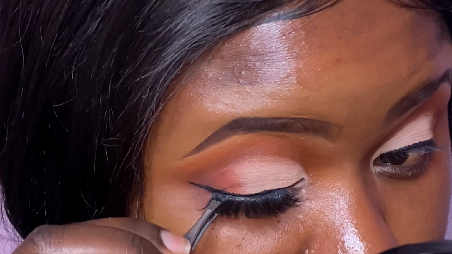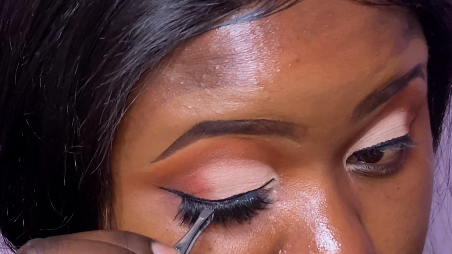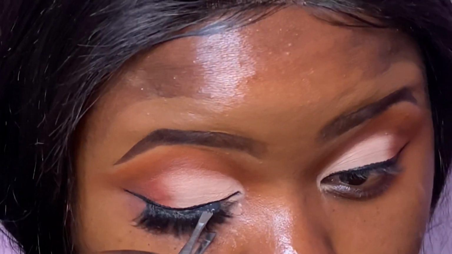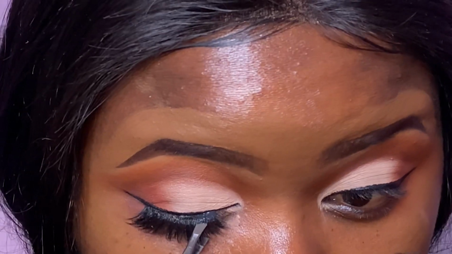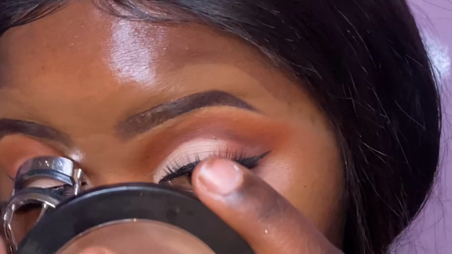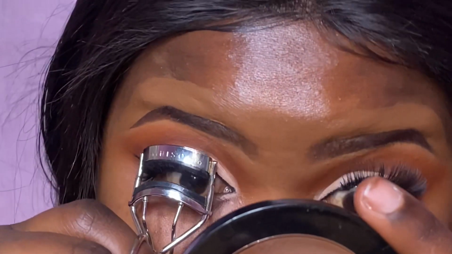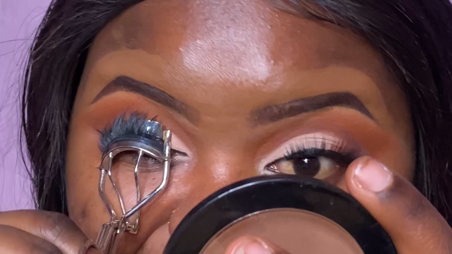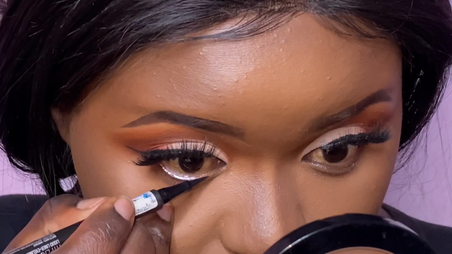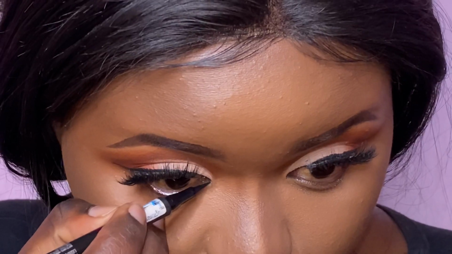These falsies, I've used them like 3 times, so this is the 4th time that I'm using these same falsies. I don't throw them away because you can reuse your falsies, so I just clean them up and then reuse them. Next I'm going to curl my lashes. Curling your lashes, just make sure that the eyelashes don't poke you and they look good at the same time.